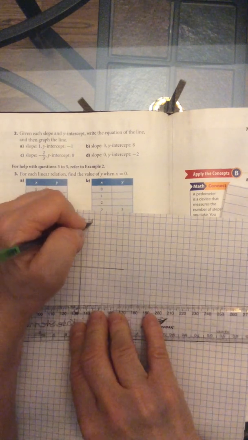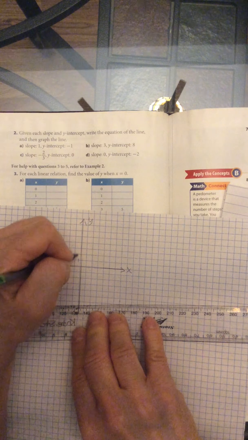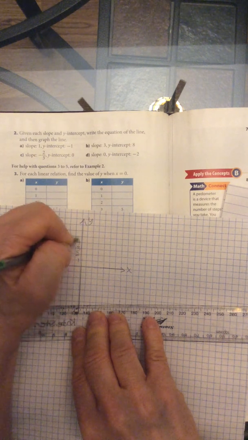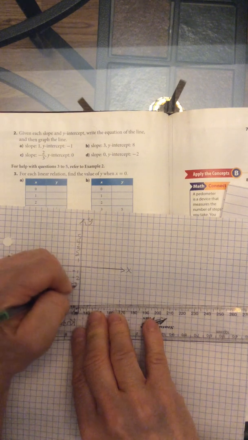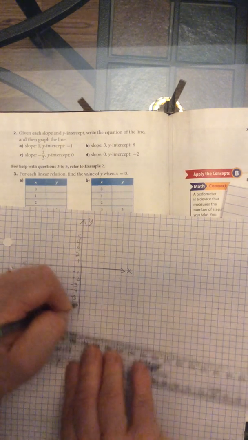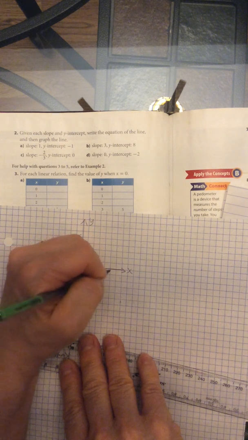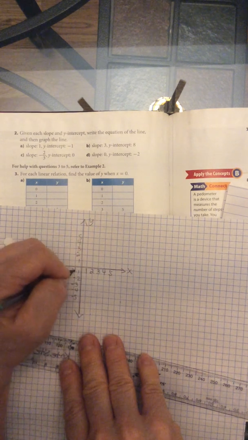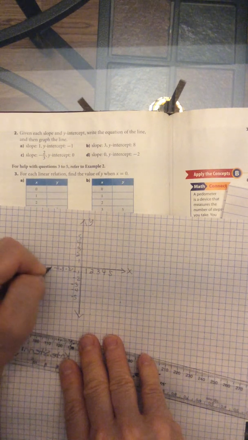Okay, so y is upright, x is left and right. That's 0, 1, 2, 3, 4, 5. That's 0, -1, -2, -3, -4, -5. That's 0, that's 1, 2, 3, 4, 5. That's 0, that's -1, -2, -3, -4, -5.